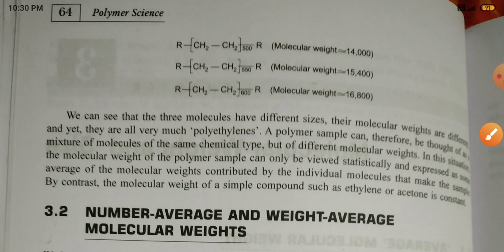And we can see that the three molecules above have different sizes. Their molecular weights are different, yet they are all very much polyethylenes, and a polymer sample can therefore be thought of as a mixture of molecules of the same chemical type but of different molecular weight.